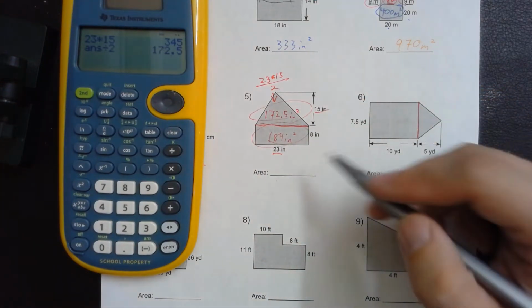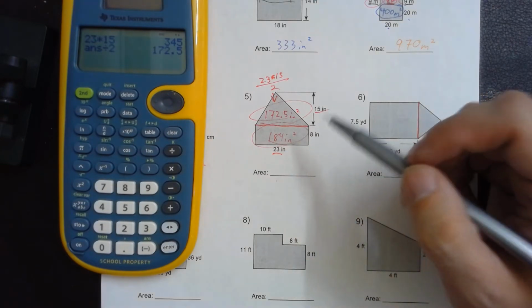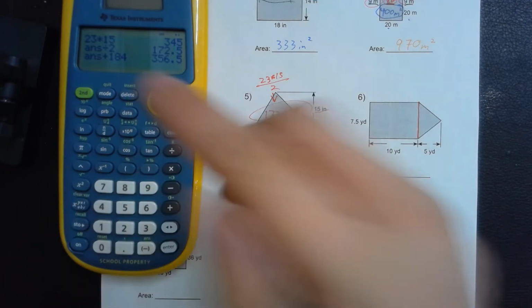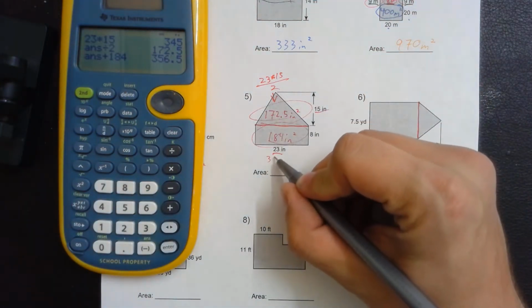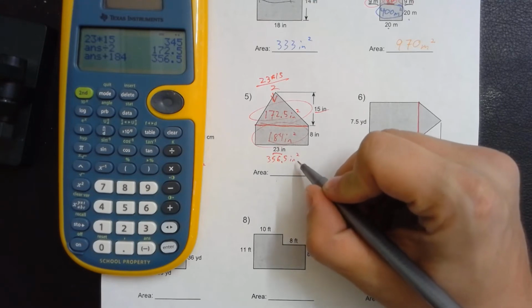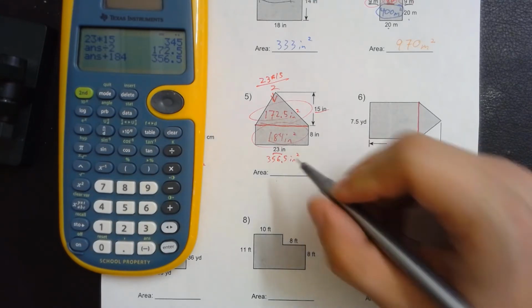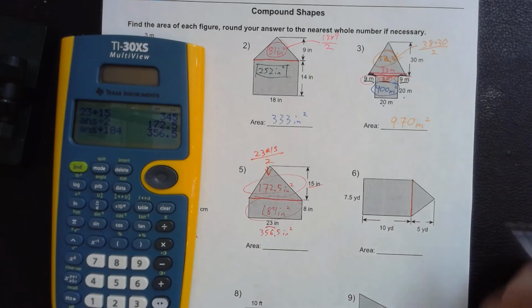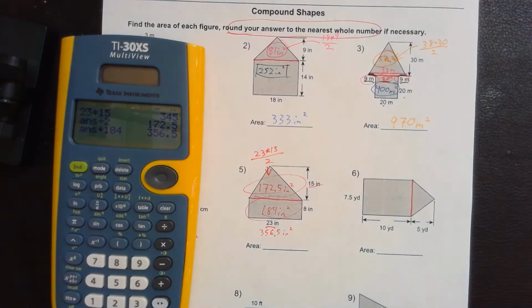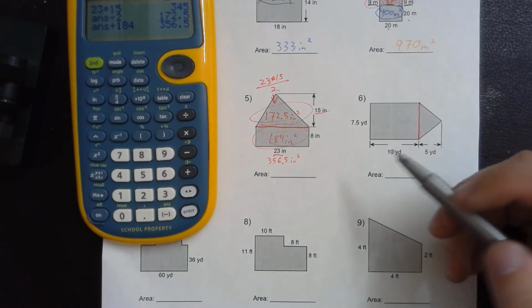All right, I'm then just going to go ahead and add the two of these, 184, and that gives me 356.5 inches squared. But you notice I didn't put this down here. That's because the directions for this paper had said to round my answer to the nearest whole number if necessary. So I actually have to round this up.